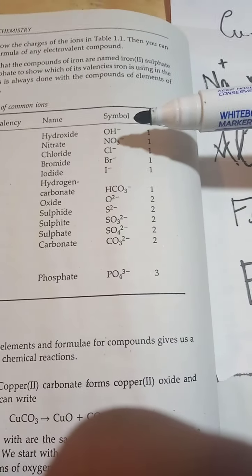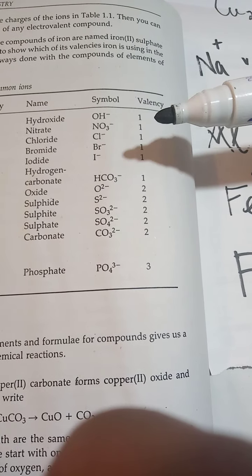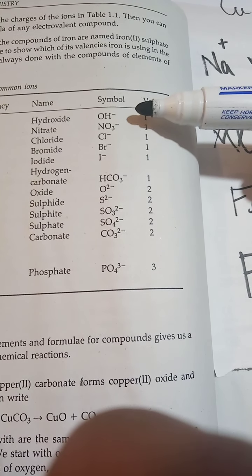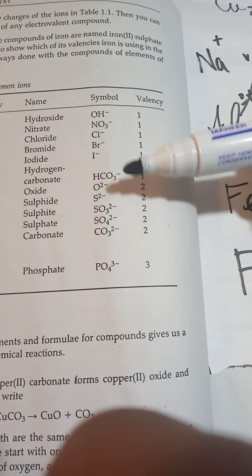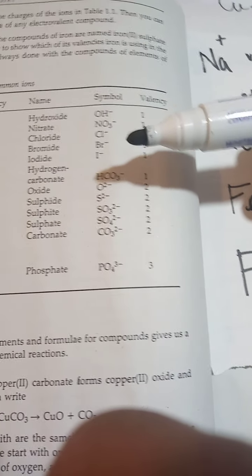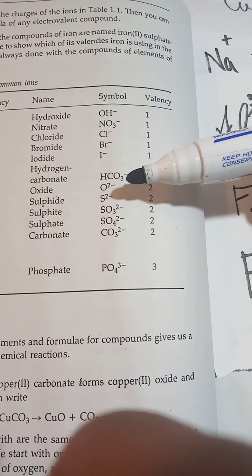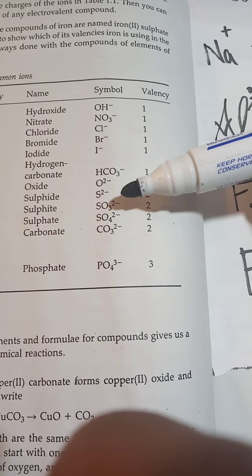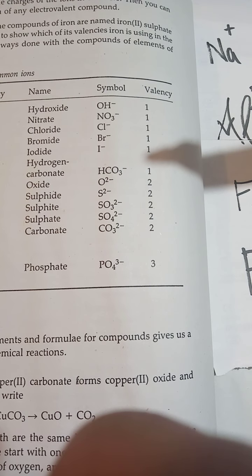And now we come over to anions, which we have a comparatively brief list, which starts from hydroxide to nitrate to chloride, bromide, iodide, then hydrogen hydride, we call it hydrate, then bicarbonate, oxide, sulfide, sulfate and carbonate, and then phosphate.